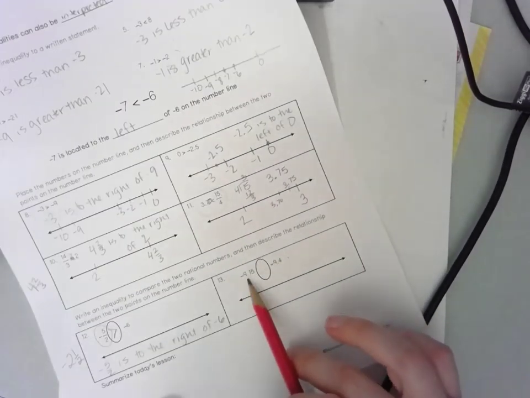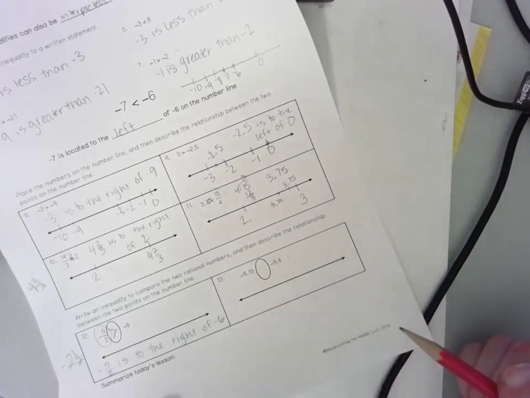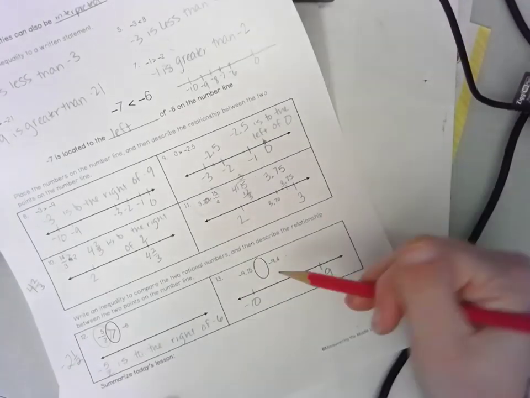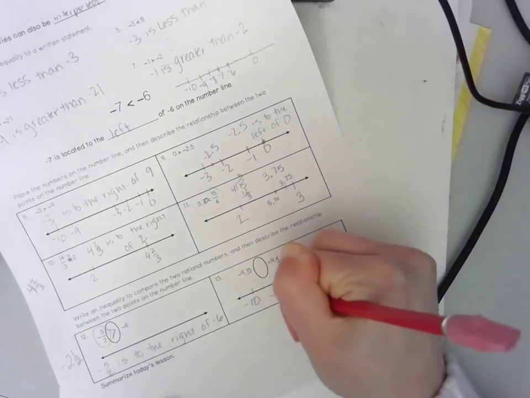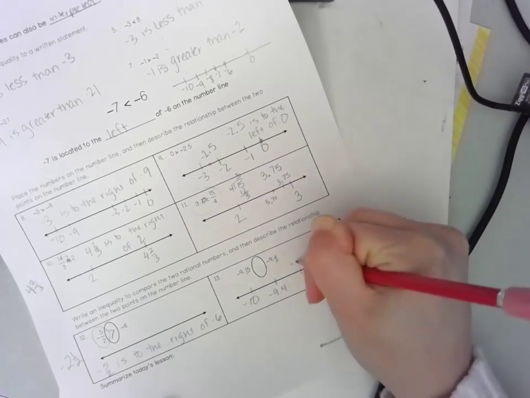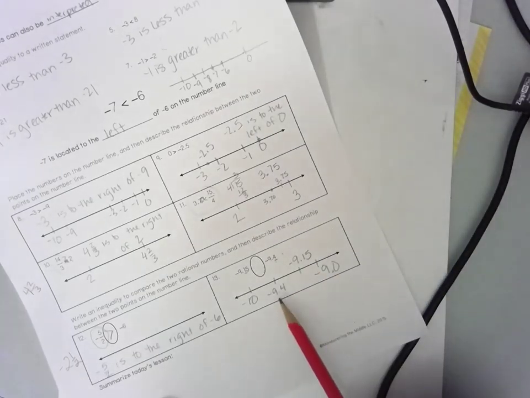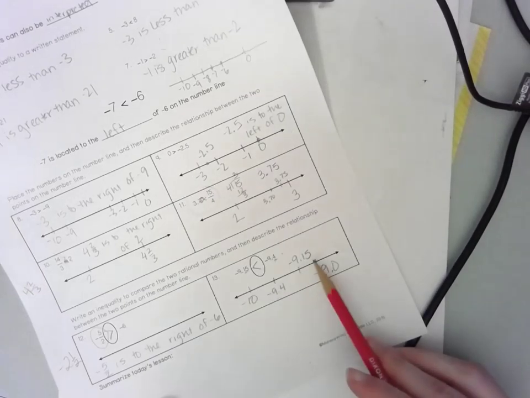Here we have numbers in the same form. Negative 9 and 15/100 is, what do you think? Negative 9 and 4/10. 4 is going to be closer to 10 than 1. And 1 is going to be closer to 0 than 4. So you would write negative 9 and 4/10 is to the left of negative 9 and 15/100. So negative 9 and 4/10 is less than negative 9 and 15/100. And if you need to, go back.